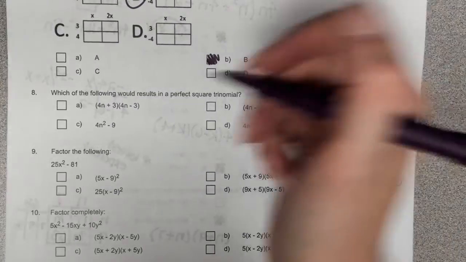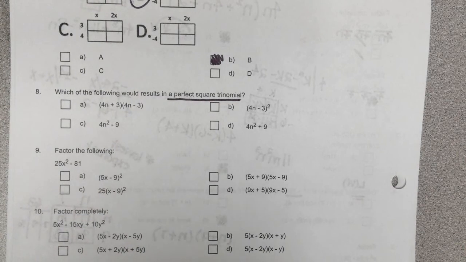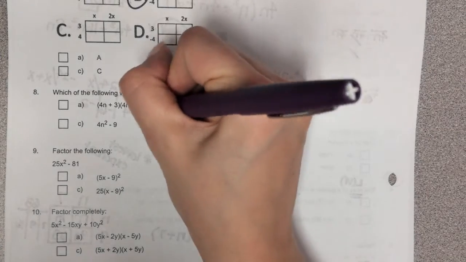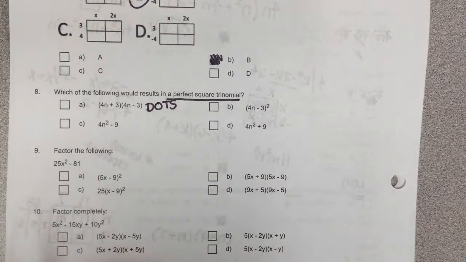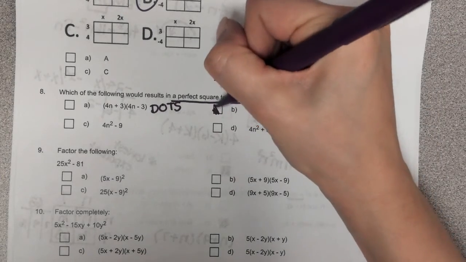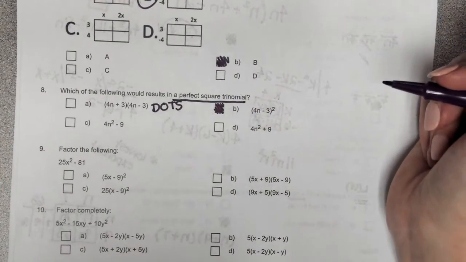All right, which of the following would result in a perfect square trinomial? So that's what we talked about. Both sides have to be exactly the same. These have different signs. They're almost the same, but they have different signs. This is a perfect square. Both sides would be 4n minus 3.